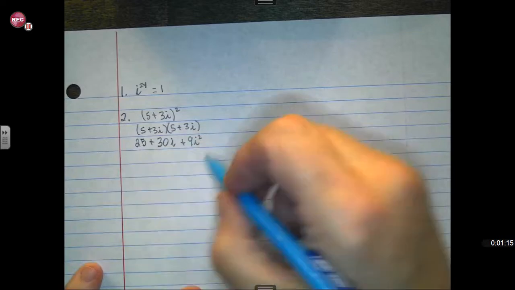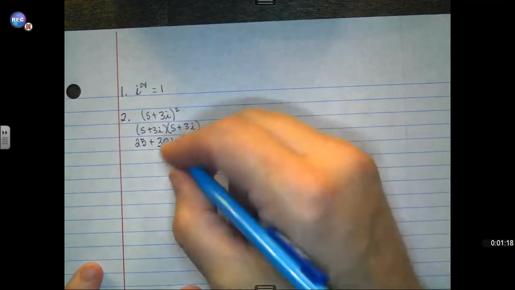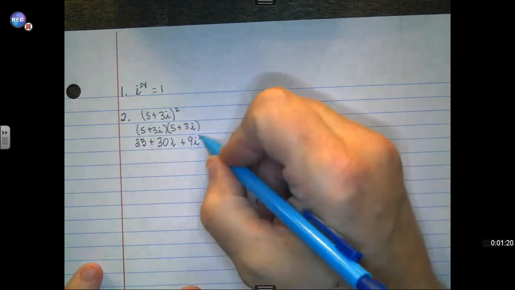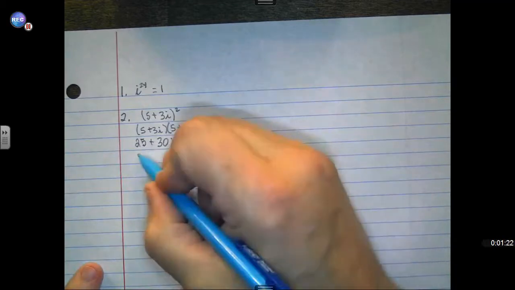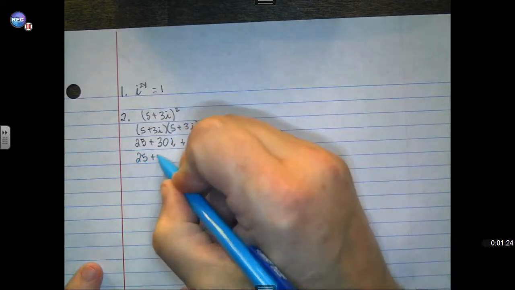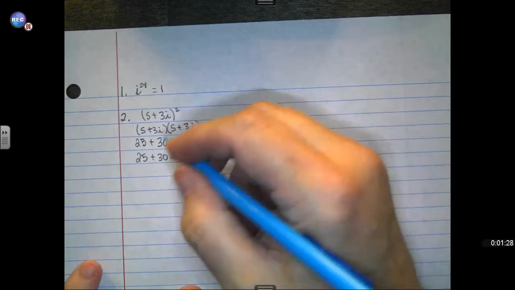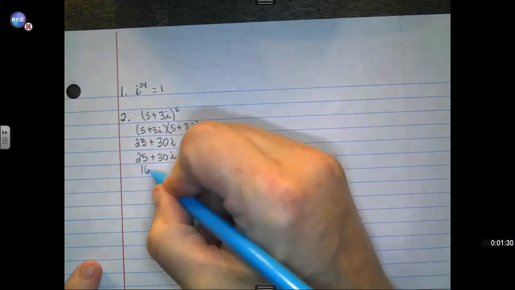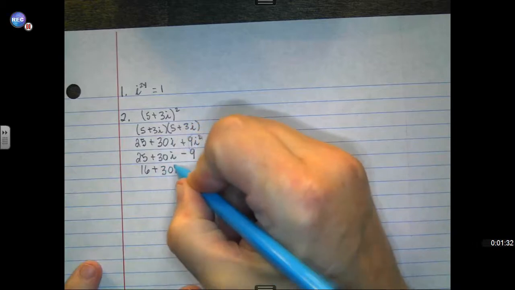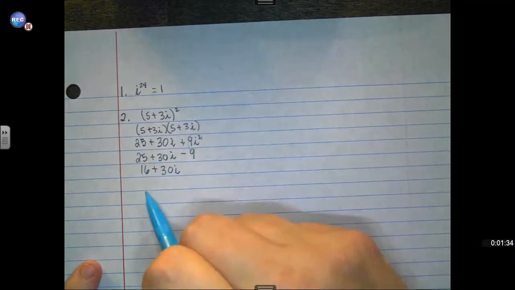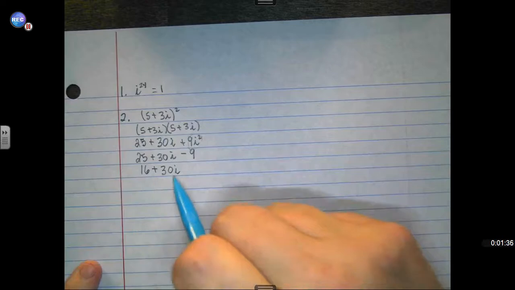I had some people leave it like this on the quiz we took over this section, but this has to be simplified. That's 25 plus 30i minus 9, and 25 minus 9 is 16. Technically it should be written in the form 16 plus 30i.